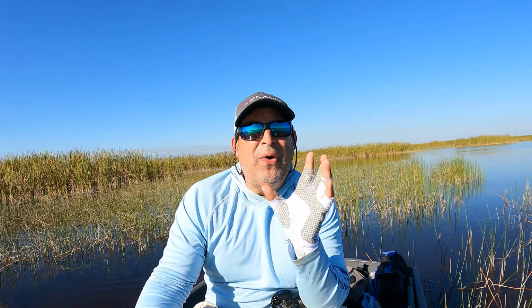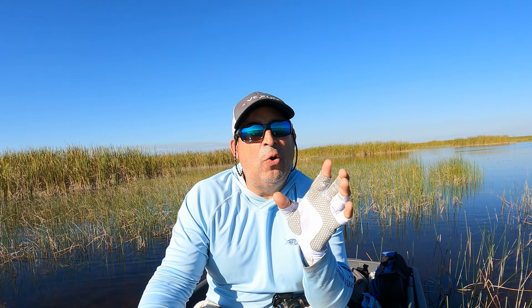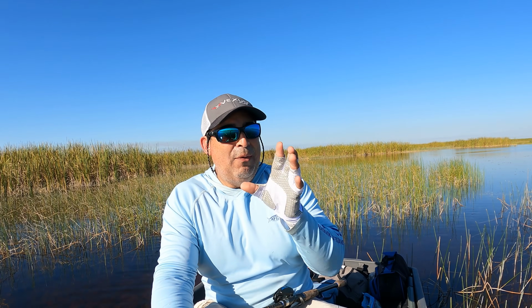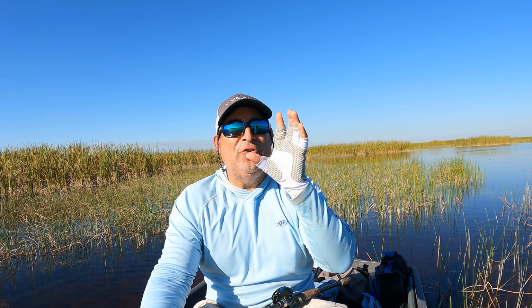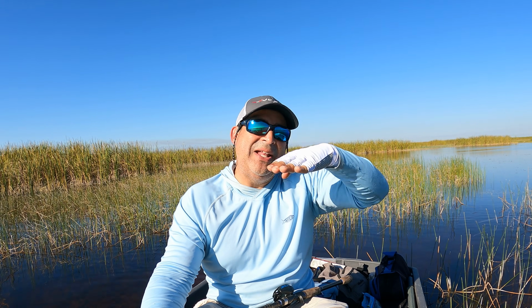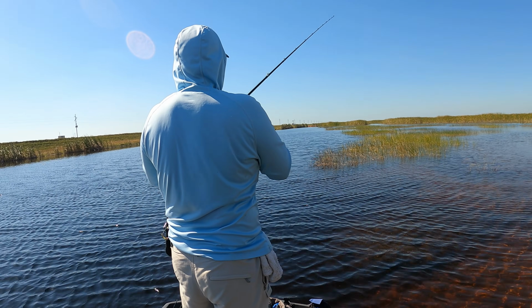So my job was to figure out how shallow these bass were going today to strike my lure. They were going pretty shallow. However, they still stayed in the area where they're able to transition into that deep water very quickly. And what do I mean by that?